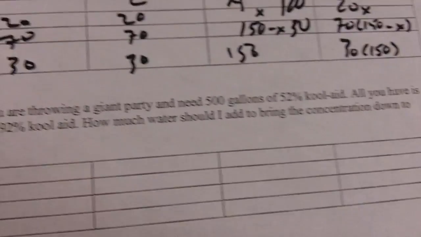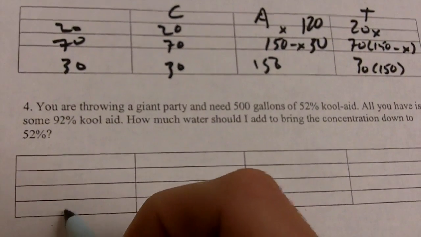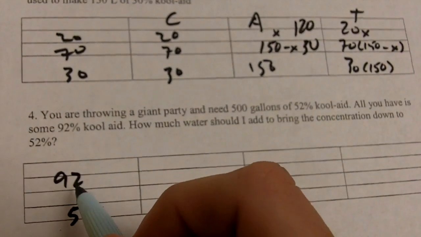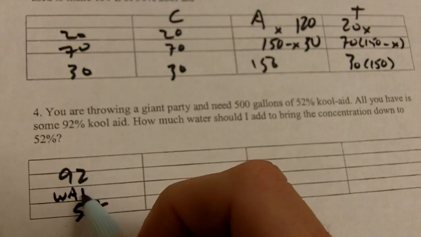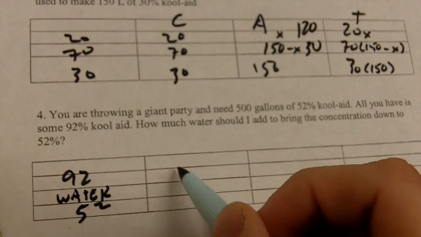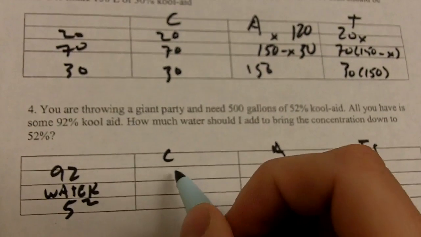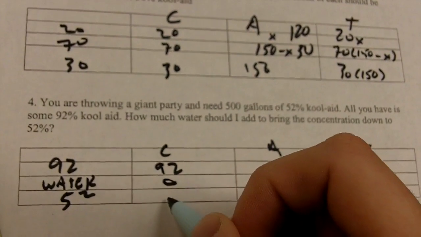Number 4. You're throwing a giant party and need 500 gallons of 52% Kool-Aid. All you have is some 92% Kool-Aid. How much water should you add to bring the concentration to 52? Concentrations, amounts, totals, hopefully we're getting the picture. That's what we do every time. Concentration of 92 is 92. Concentration of water is 0.